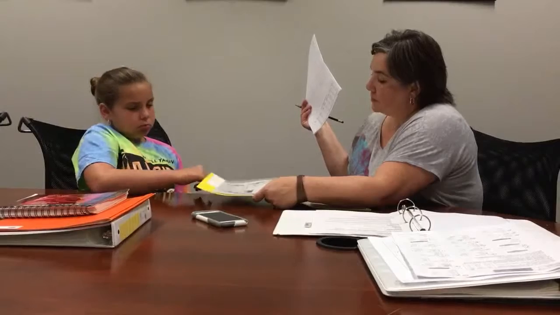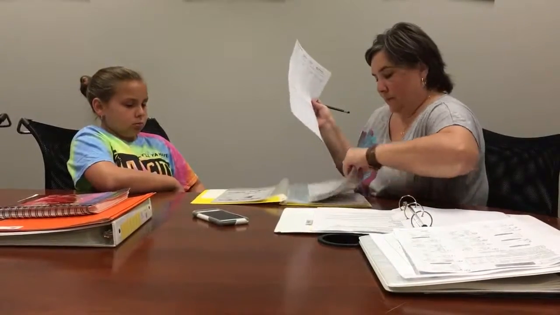Ready? Point to the girl has a big spotted black and white dog. Point to they like to bake cookies.